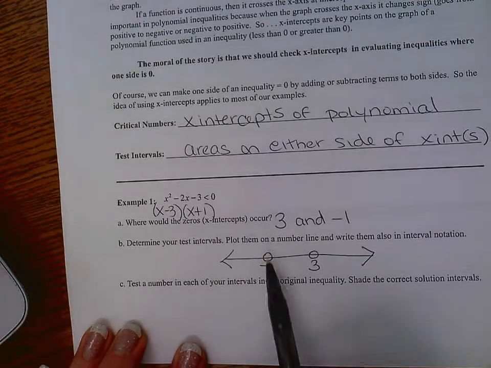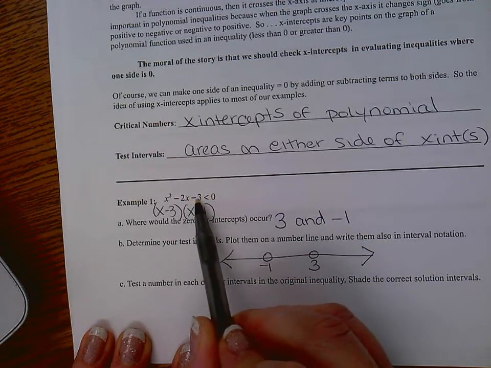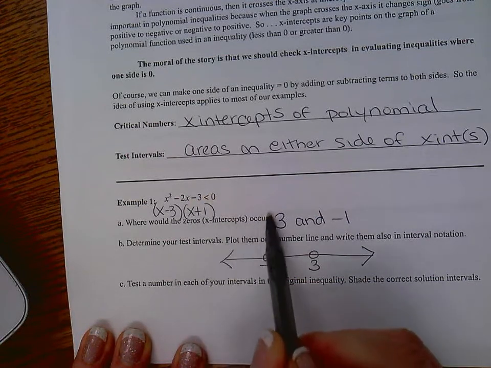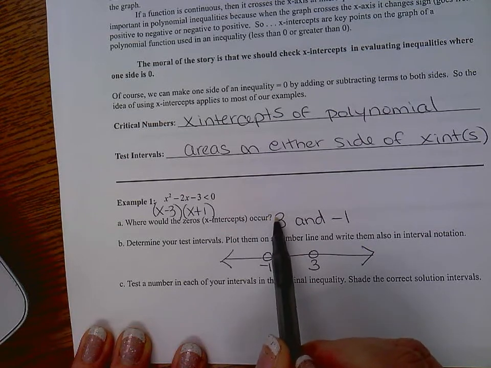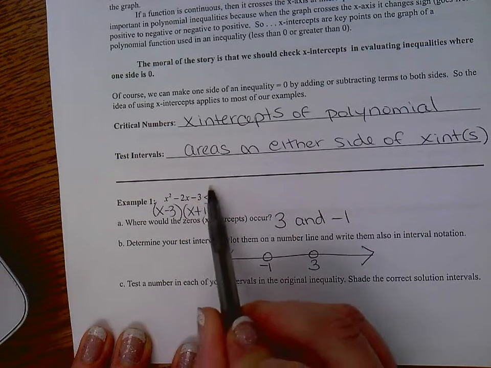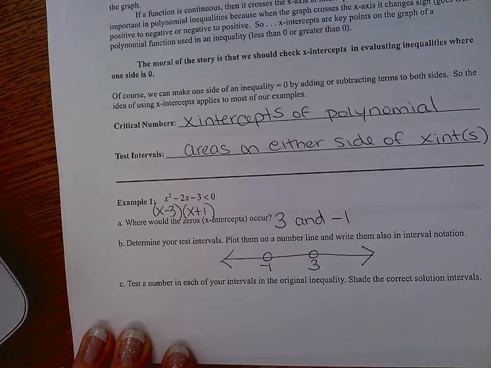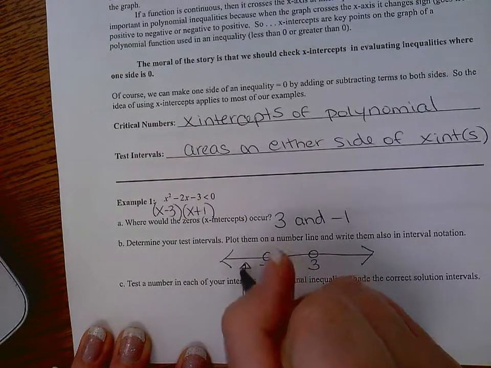I'm going to use open circles because this is a strictly greater than or less than inequality. So the x-intercepts themselves would produce 0. This does not say less than or equal to 0. It says strictly less than 0. So I don't want to include either of those in my answer. These are my 3 test intervals.